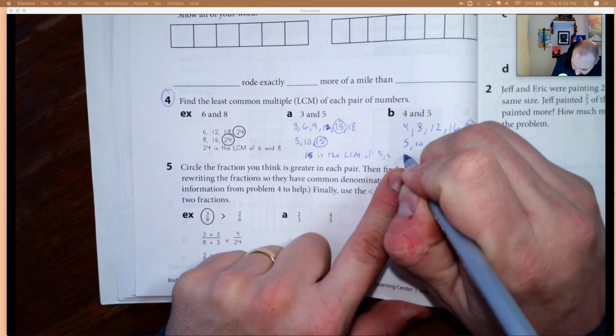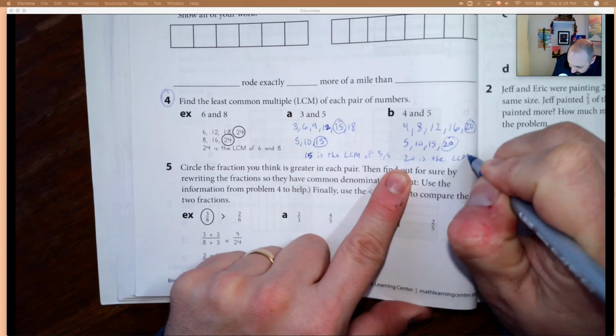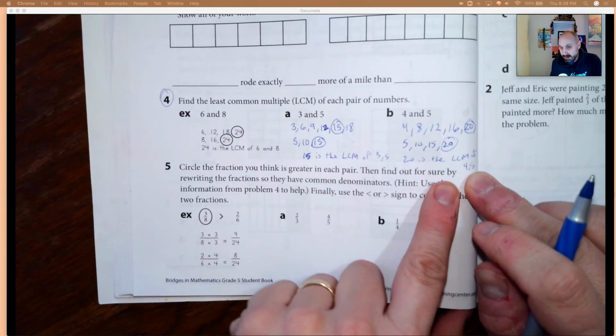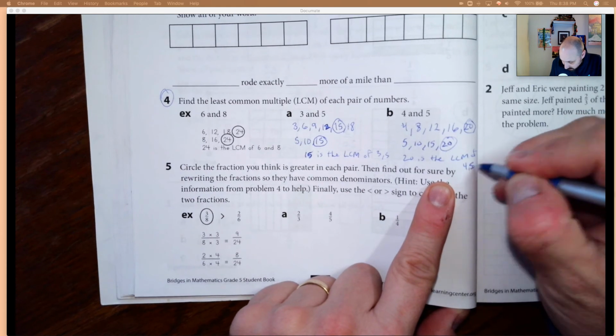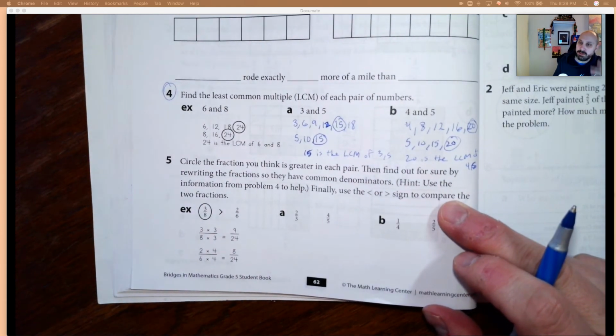Okay, so 20 is the LCM of 4 and 5. Now, Mr. Mac is really struggling here to write on the thing, so just write the LCM. Okay, 20. 20 is the lowest common multiple of 4 and 5.